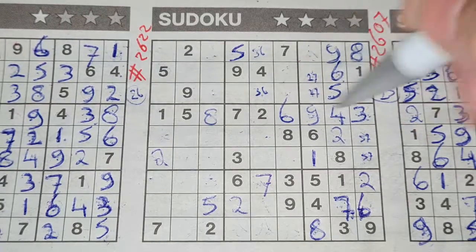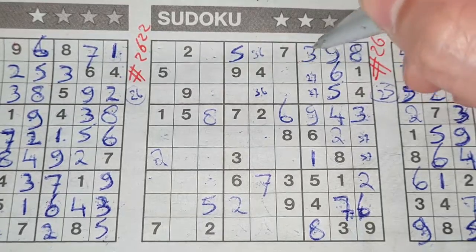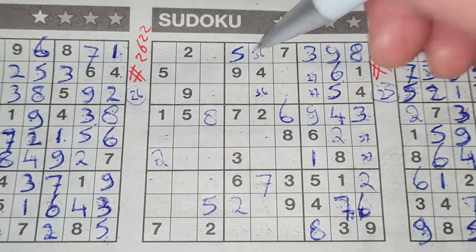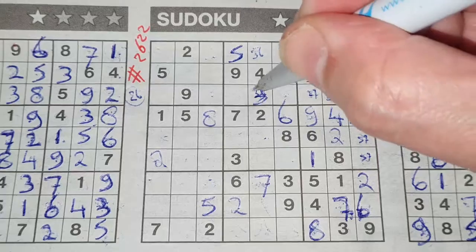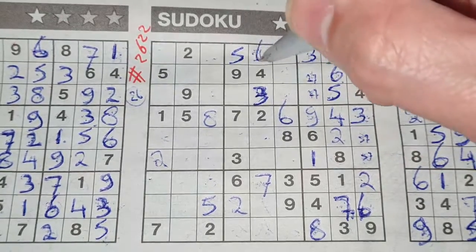So one box left in this big square for the number 3. Now we have a 3 there, so this box cannot be 3 anymore. That box should be a 3. And this box should be a 6.